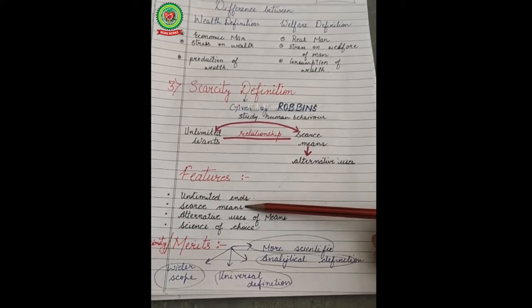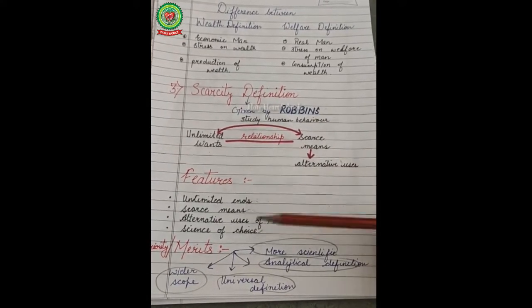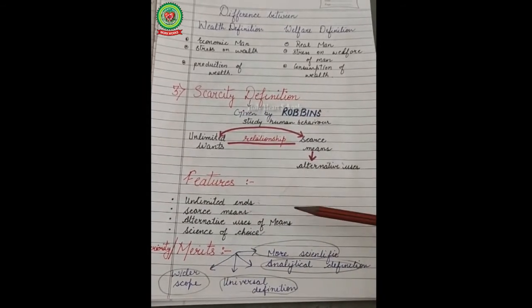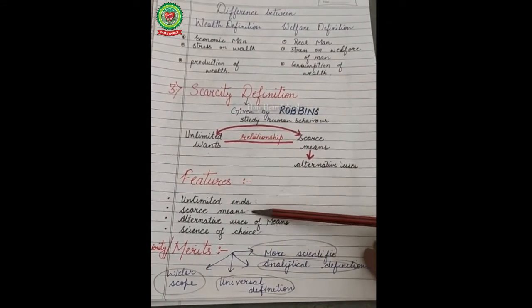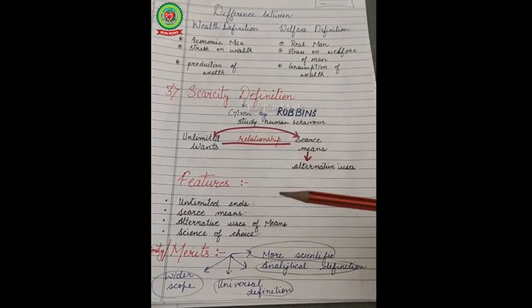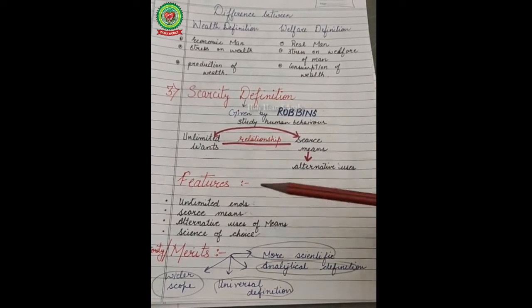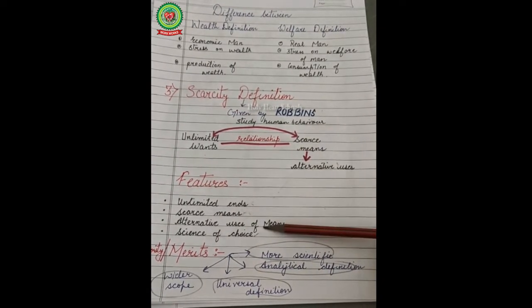Next one is scarce. Scarce means limited in number, like jobs, there is so much population that wants jobs, but they are scarce in number. Clear?